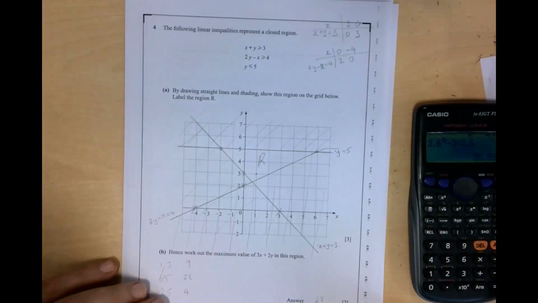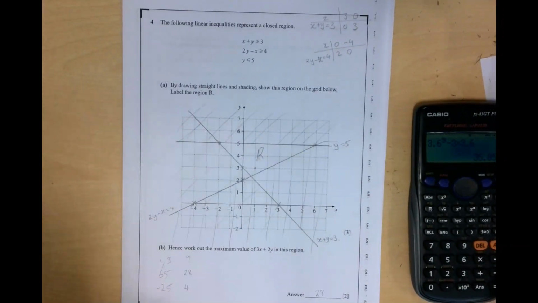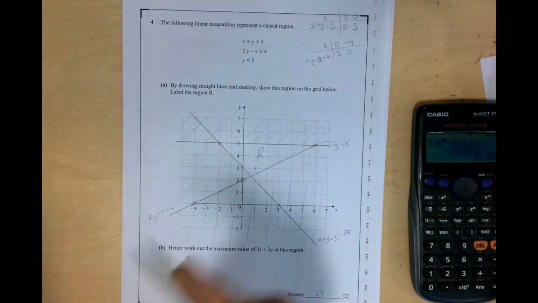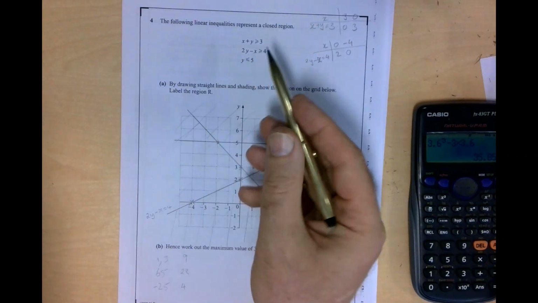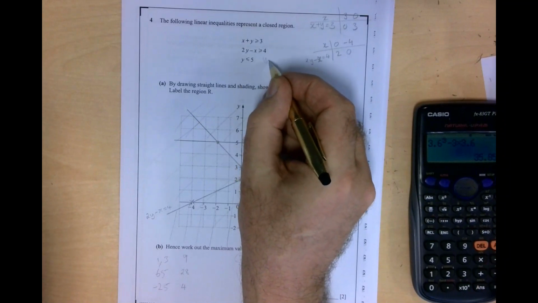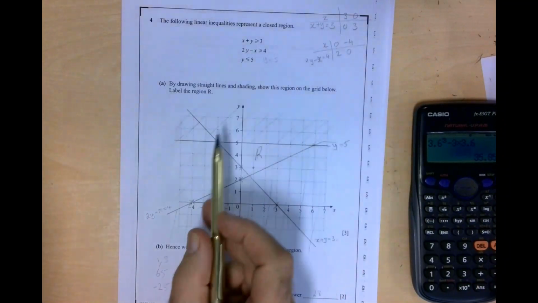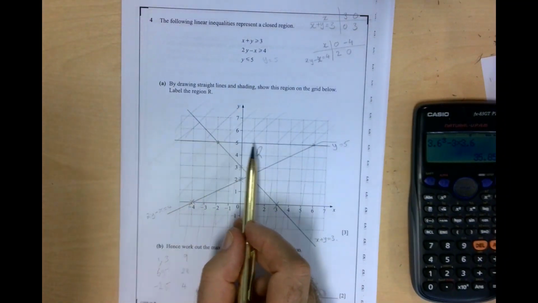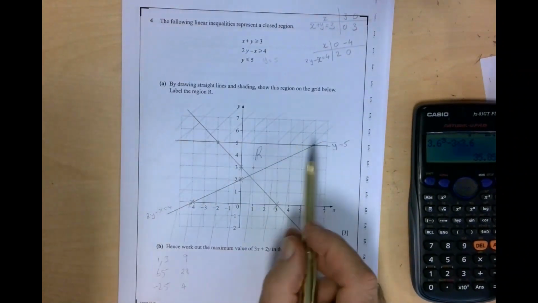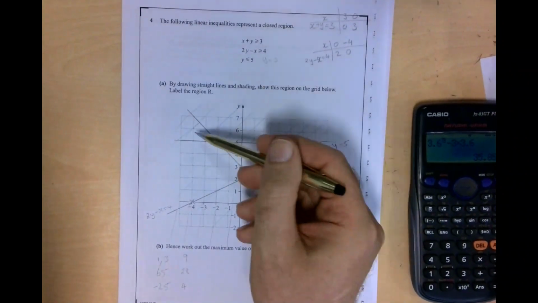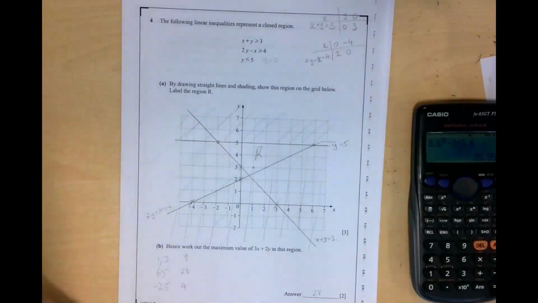Okay, question 4. The following linear inequalities represent a closed region. By drawing straight lines and shading, show this region. So the easiest one to draw here is the line y equals 5. You've got to remember y equals 5 is a horizontal line going through 5. So that's the line there. We want where it's less than that, so we don't want above it, so we shade above it.